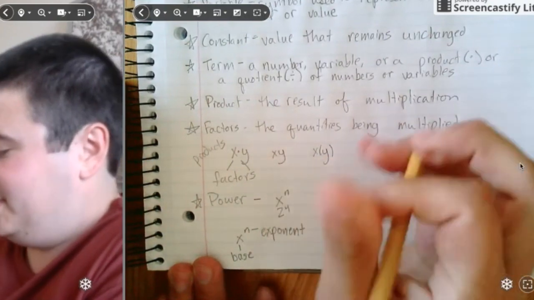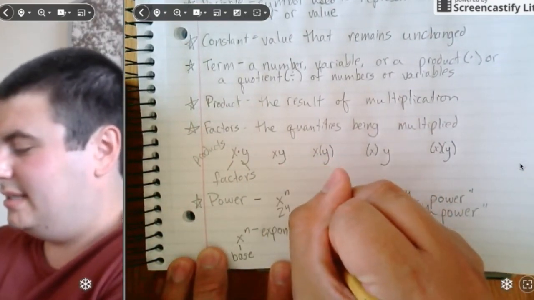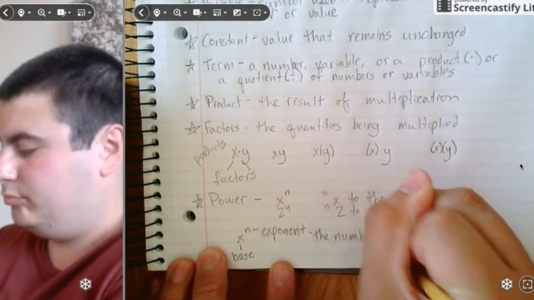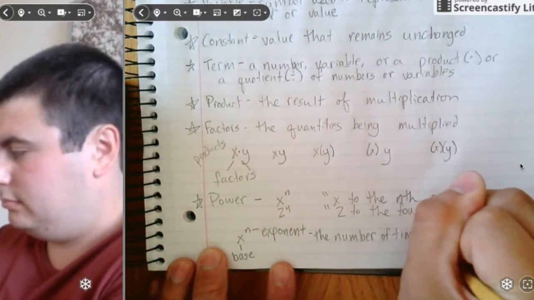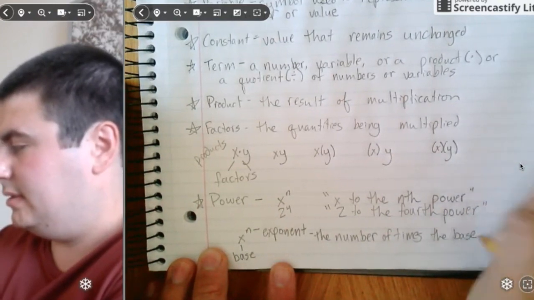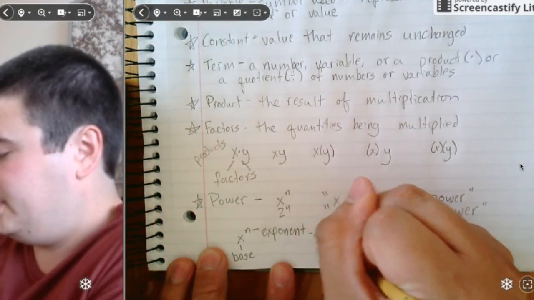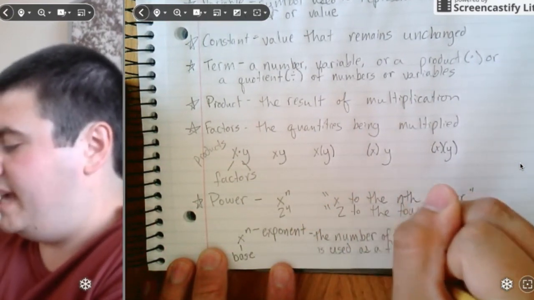Hopefully we've heard this term before. The exponent indicates the number of times the base is used as a factor.